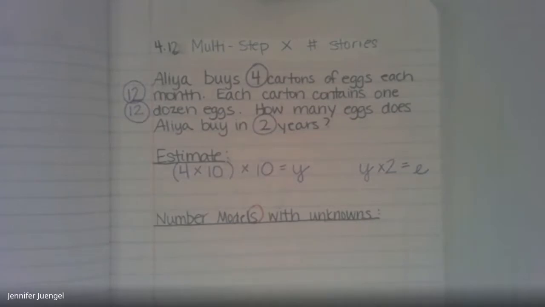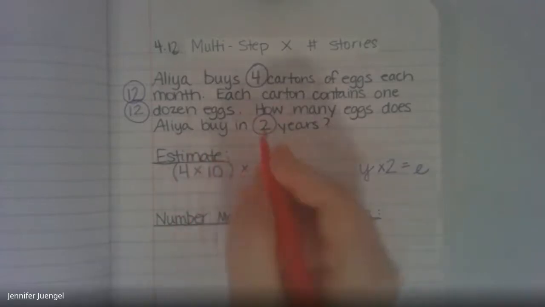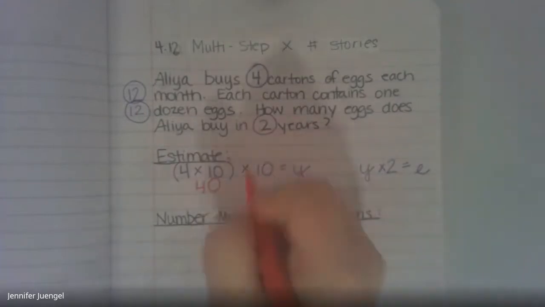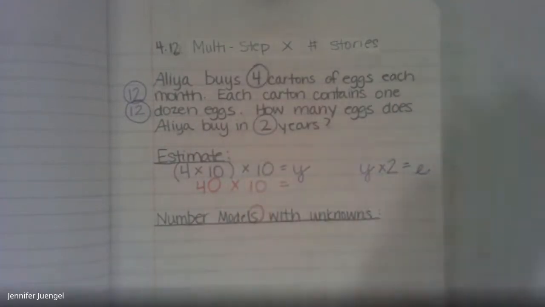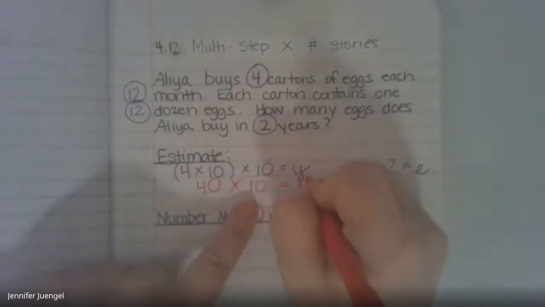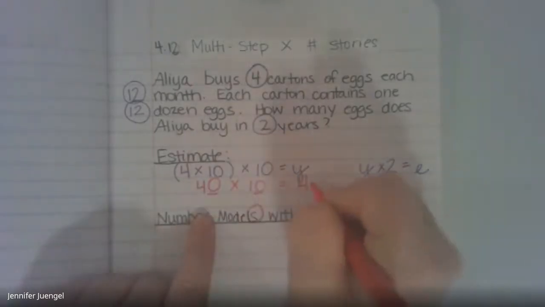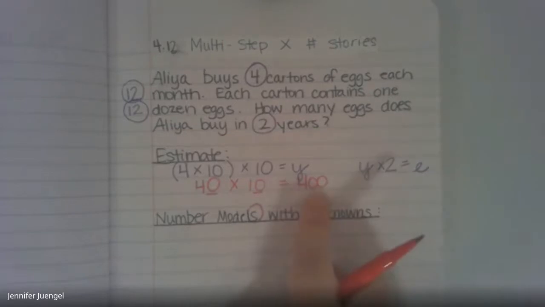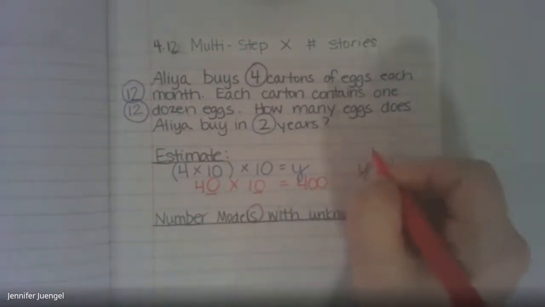So let's get busy. So I know that I have to solve what's inside the parentheses first and then go from there. So I know that 4 times 10 is 40. And if I multiply 40 times 10, I'm going to remember my rule of doing my base problem first. 4 times 1 is 4. And then there are 2 zeros. So that should give me about 400. Okay, sounds okay. Now that I know what my y is, I'm going to turn my y into 400.